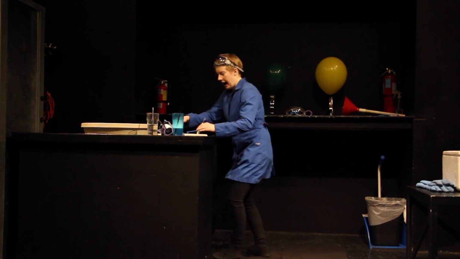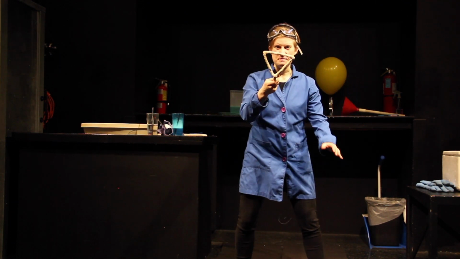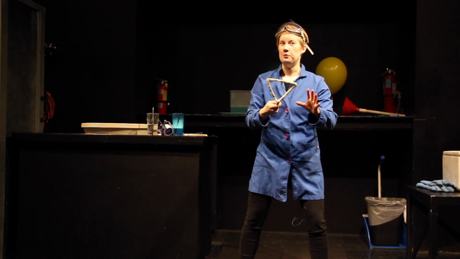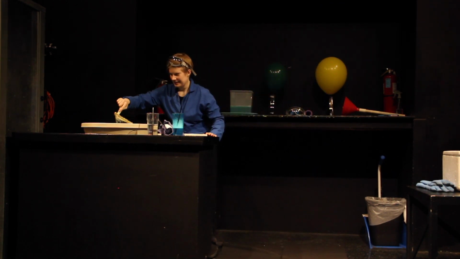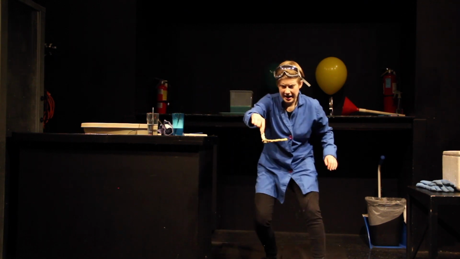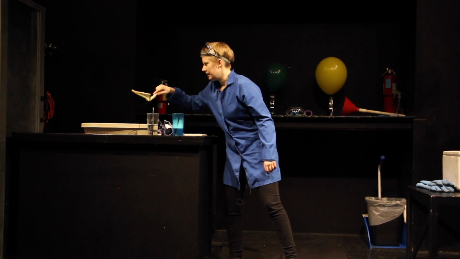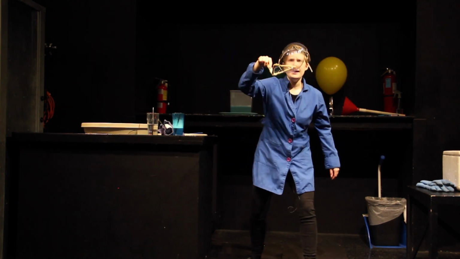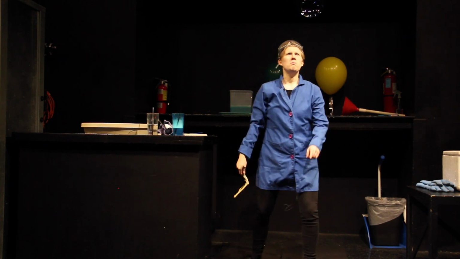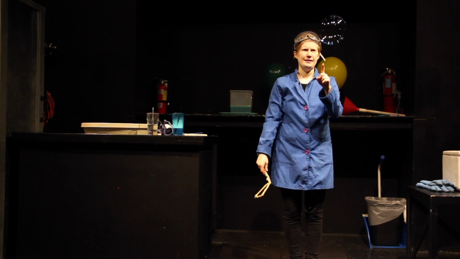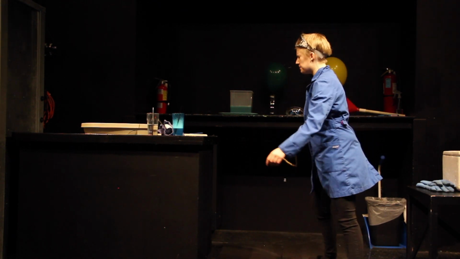Let's try something else. I have a triangle bubble wand. Let's see if I can make a pyramid-shaped bubble with my triangle wand. Here we go, and it popped. Let's try that again. And pyramid, pyramid, pyramid. That is not a pyramid. That is a sphere.